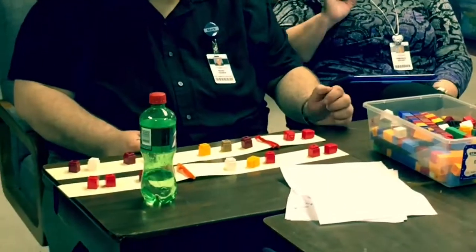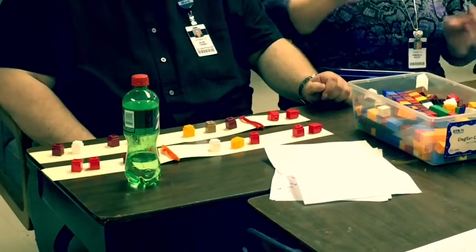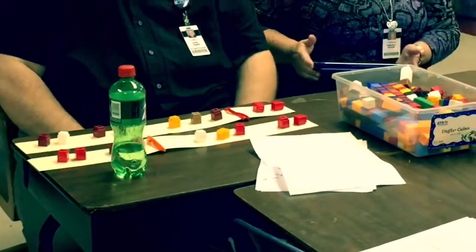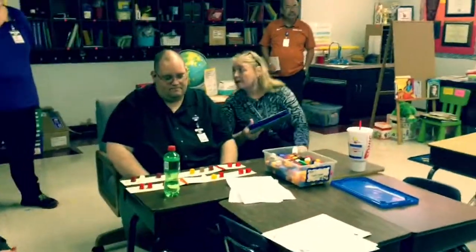You will have some kids at this level, once they set the problem up, who can show you how they figure it out. Right, what their thinking is.